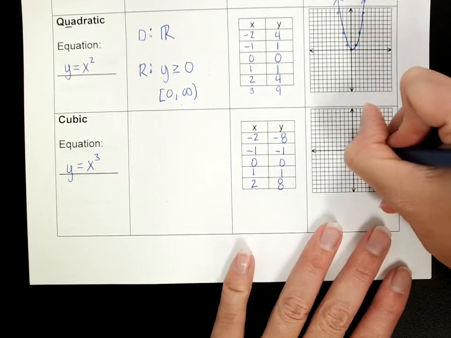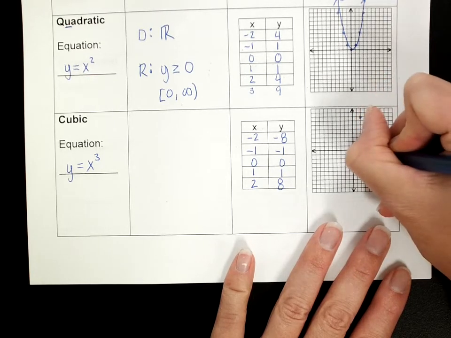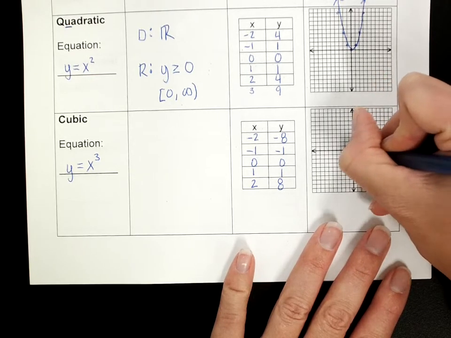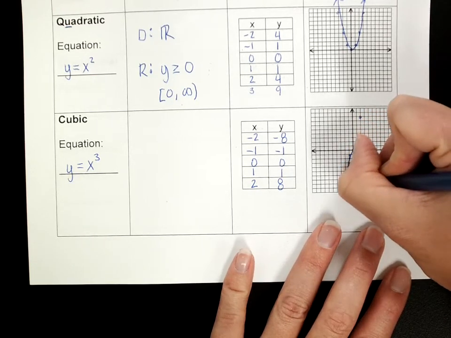Again, graphing these equations, here's 0, 0, 1, 1, 2, 8, negative 1, negative 1, negative 2, negative 8. Creates this nice little curved shape.